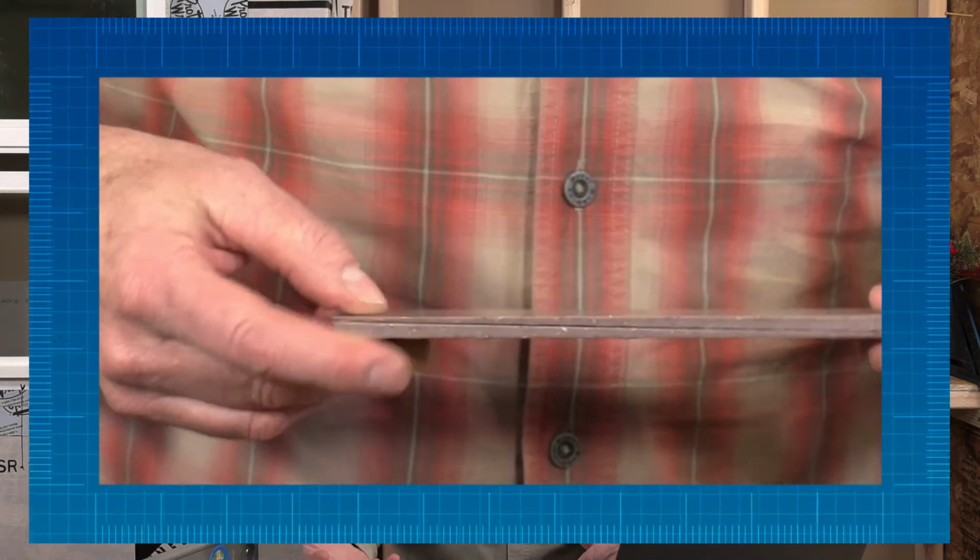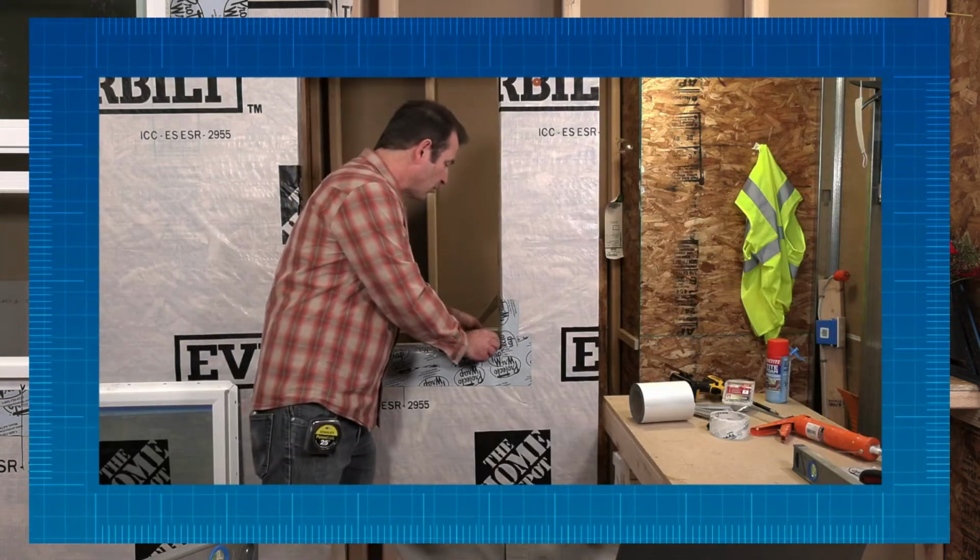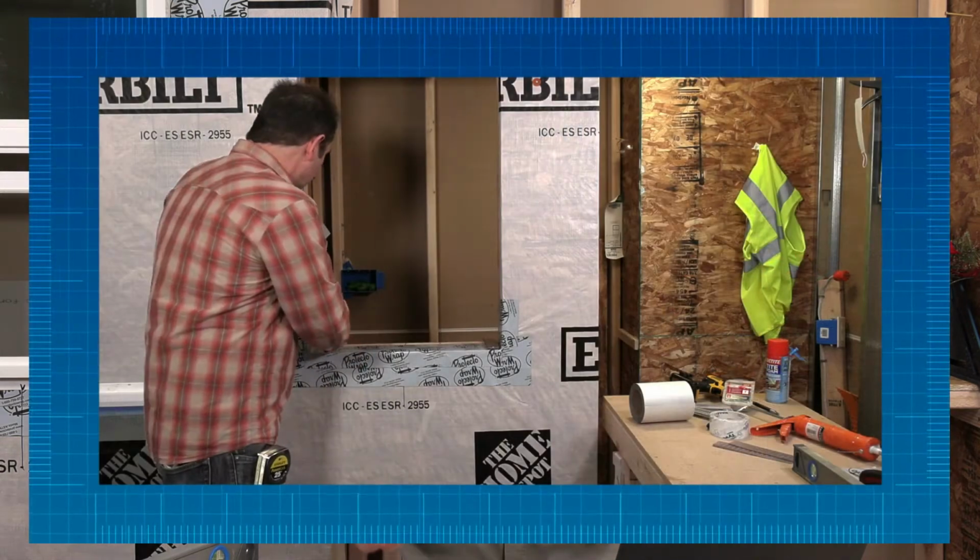The next topic for window installation to cover here is shims. We use shims a lot when we're building. They're very important, especially for windows, to support it on the sill. I've seen window installations without shims, and you're asking for trouble for a lot of reasons. Number one is we want to center that window in our rough opening. This 1/4 inch gap all the way around cannot be achieved if we set that window directly on the sill. So the shims help raise that window up. It's going to support that window.